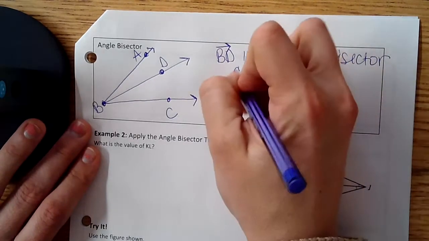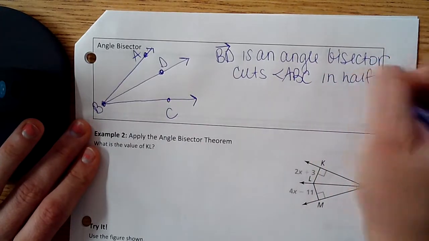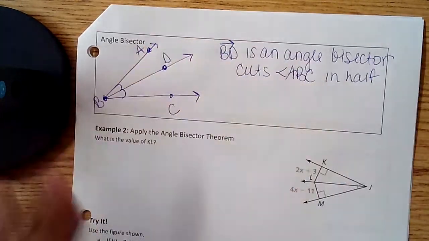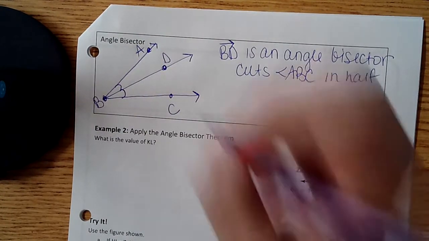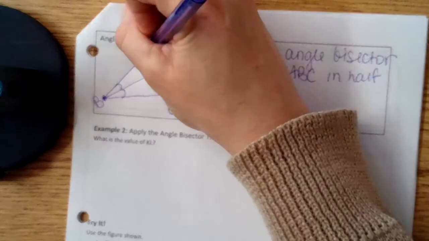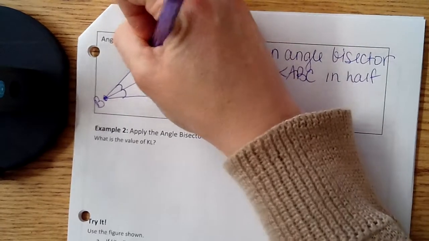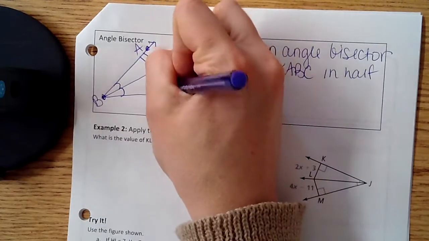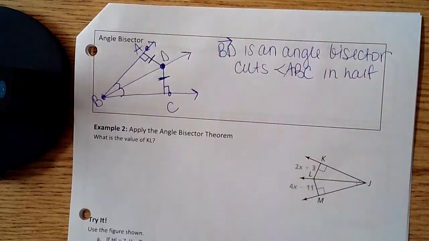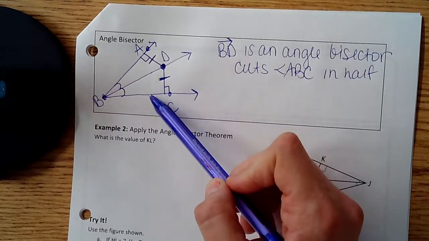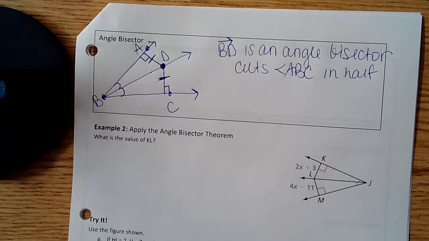All right, so it cuts angle ABC in half. Now to show that it cuts in half, I'm going to put my little arc marks here. So we know that those two angles are congruent. If I take one of my points on the angle bisector and I hit the sides at 90 degrees and I hit this side at 90 degrees, I am able to say that this is congruent to this. So any point on an angle bisector, if it cuts to the angle's rays at 90 degrees, it's going to be congruent to the other.